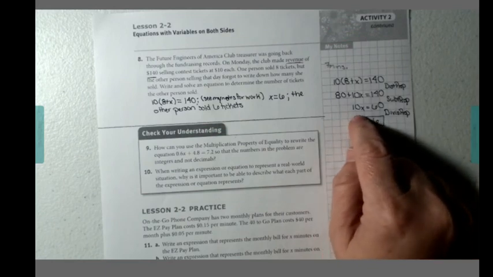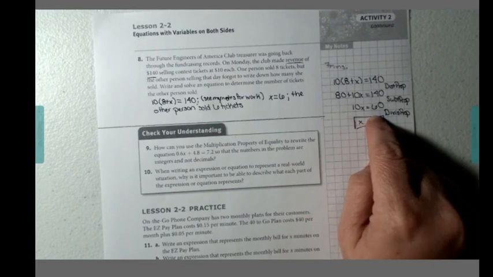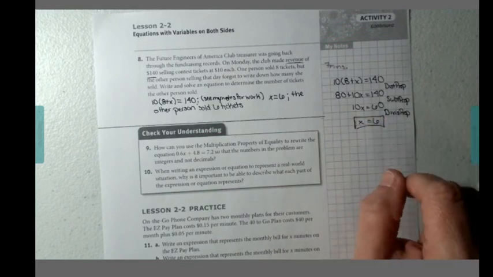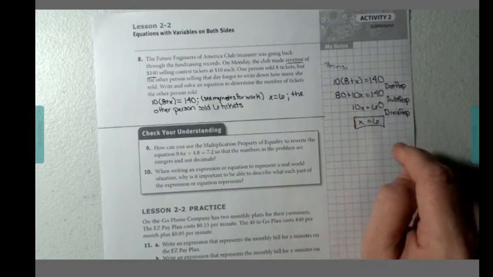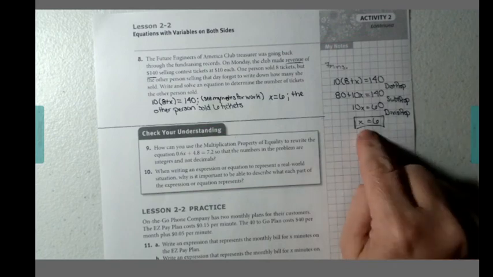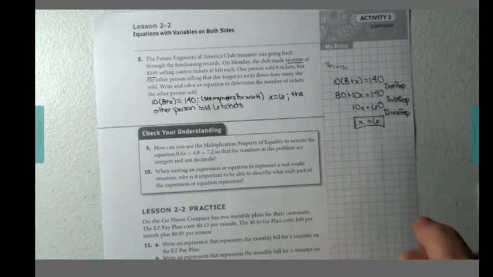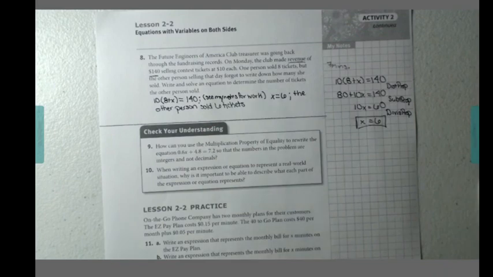I came down with 10x = 60. Now, x is not by itself yet, so we have to get there. So I then divided by 10 to get x = 6. Well, if x equals 6 in this particular part of the scenario, that means that one person sold 8 tickets and the other person sold 6 tickets. On to your debriefing.